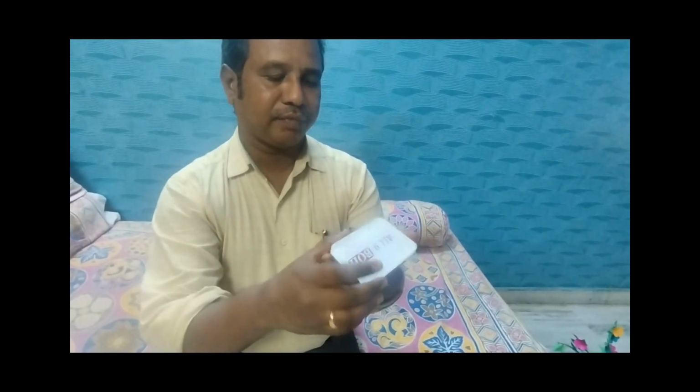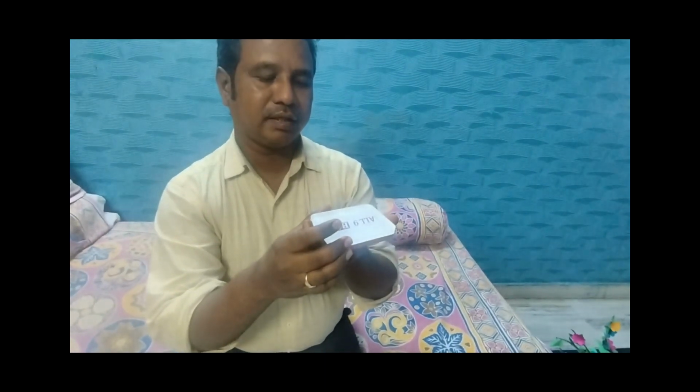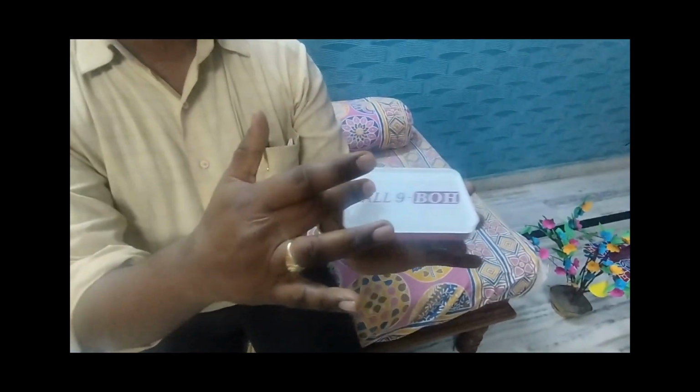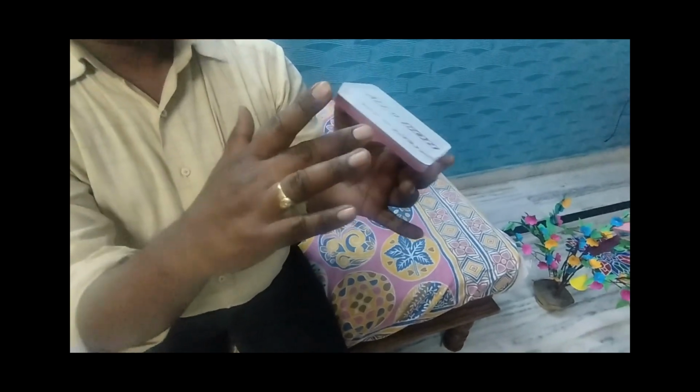So here we already know the properties of light. Refraction is one of the properties. Now if you observe this glass slab, you feel that the letters are on the top of the glass slab, but actually they are at the bottom.